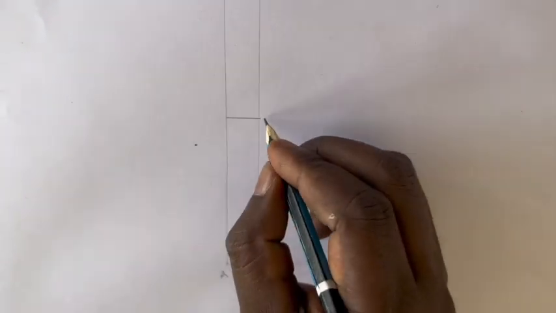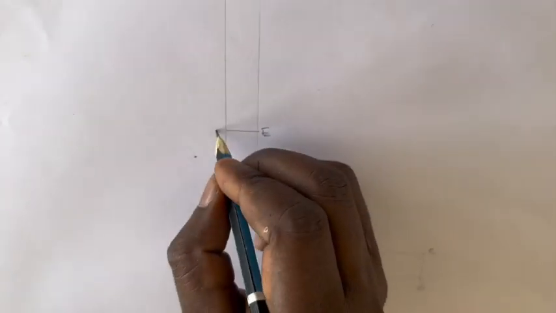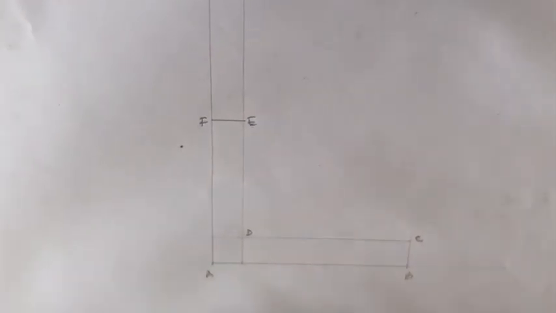Now we'll continue to label the side. So we have A, B, and then here will give us C. Here will give us D. Here will be E, and here will be F. Good.